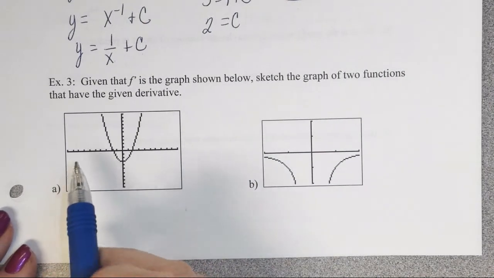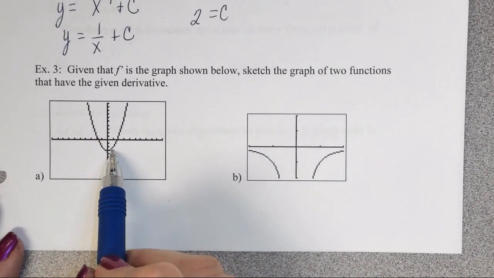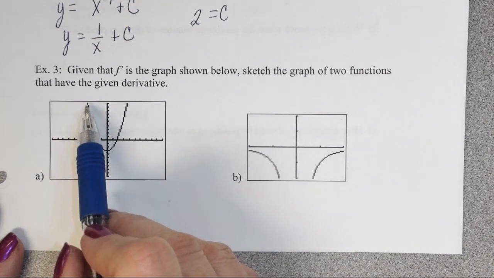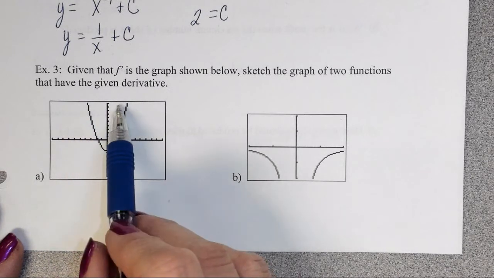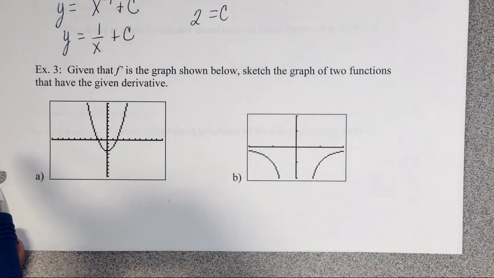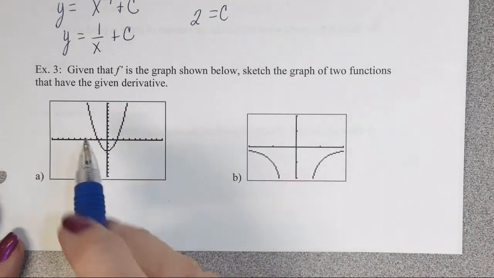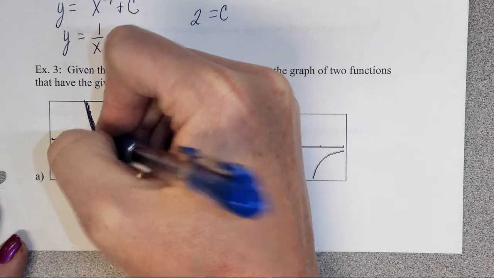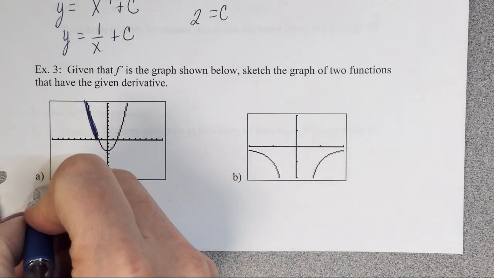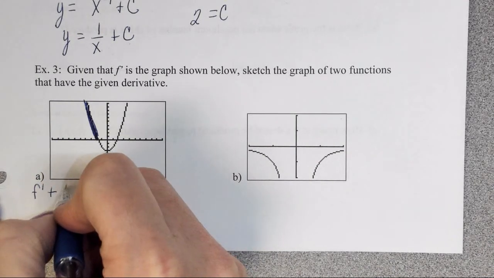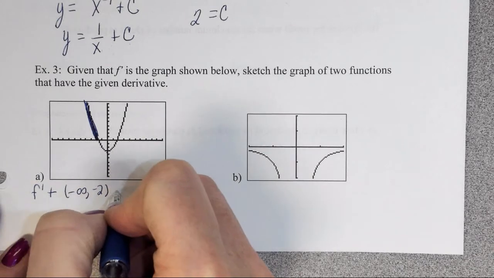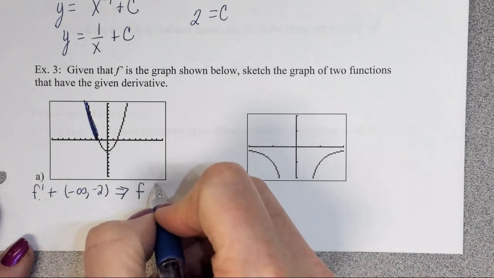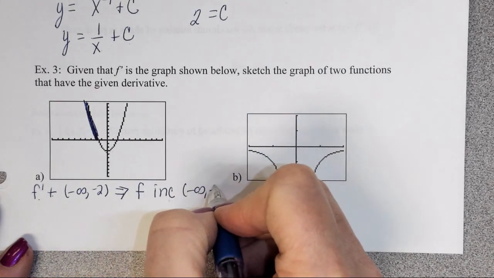Now, example 3. This is when we're given the graph of f prime, and we want to think backwards. What was the original function? If this is a squared function, what would the original function have to be? Some type of a cubic function, right? To be more exact, though, we're going to have to look at this. From here to here, these f prime values are positive. So I know that f prime is positive from negative infinity to negative 2. What that tells me is if f prime is positive, that means f had to be increasing from negative infinity to negative 2.